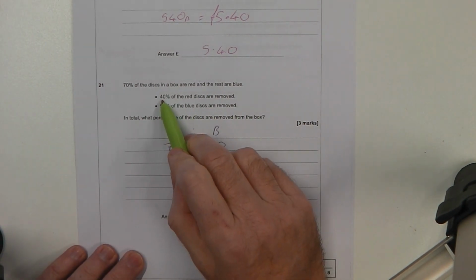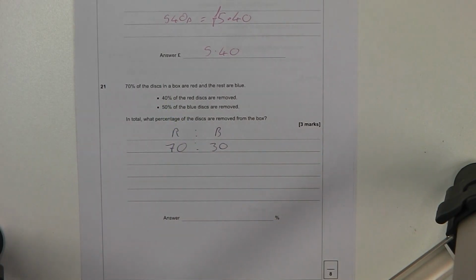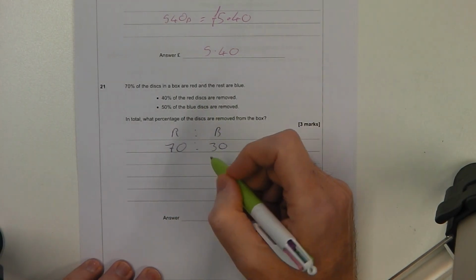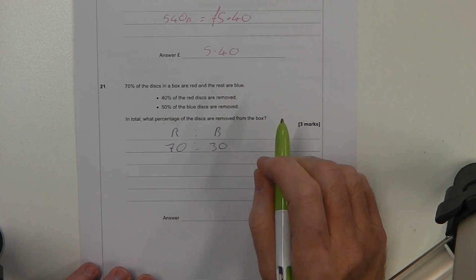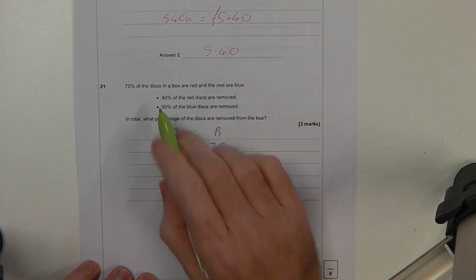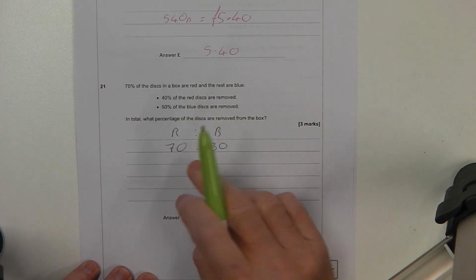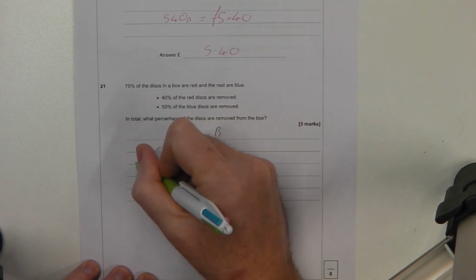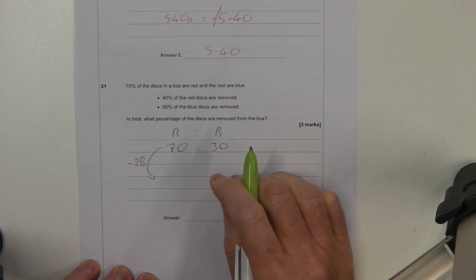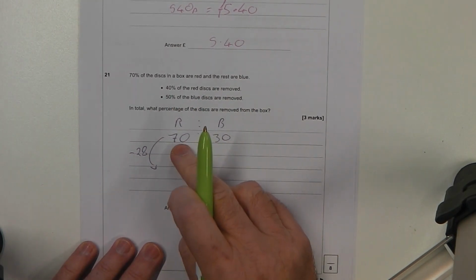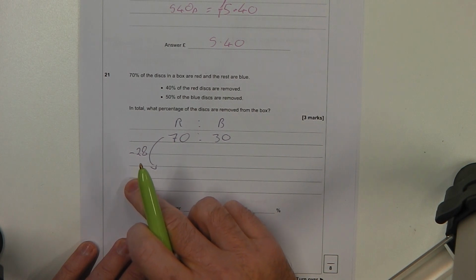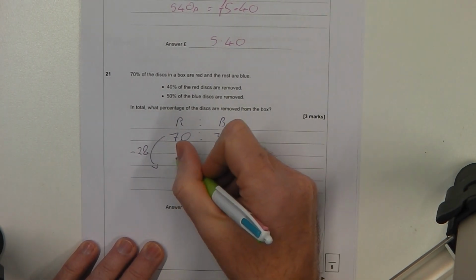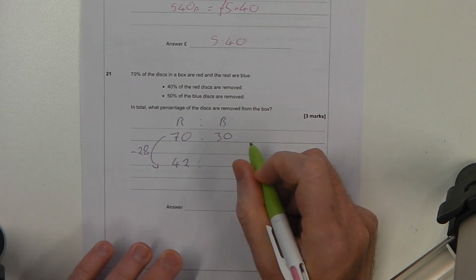We're going to remove 40% of the red discs, so we need to find 40% of 70. I can do 0.4 times 70, because 40% is a decimal, or I can find 10%, which is 7, and times it by 4, which is 28. So this side, we're going to take away 28 of the discs, and 70 take away 28, we're going to end up with 42. So there are 42 left.